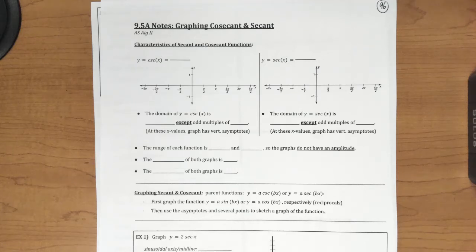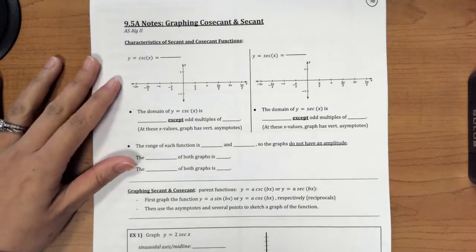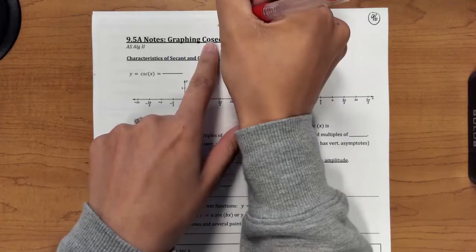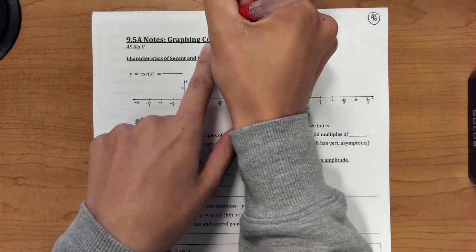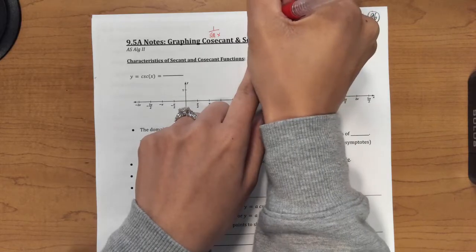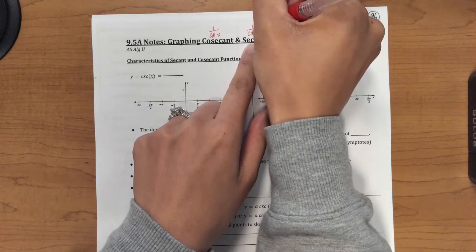Hi guys, today's notes are on 9.5 and we'll be graphing cosecant and secant. So the first thing I want to remind ourselves of is what is cosecant, right? Remember, cosecant is the reciprocal of sine, and then secant is the reciprocal of cosine.